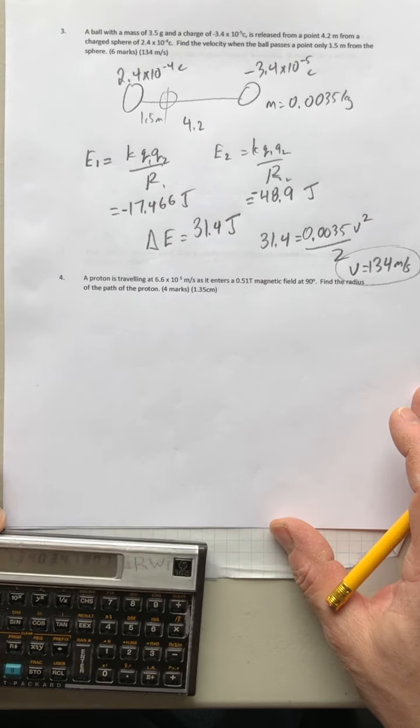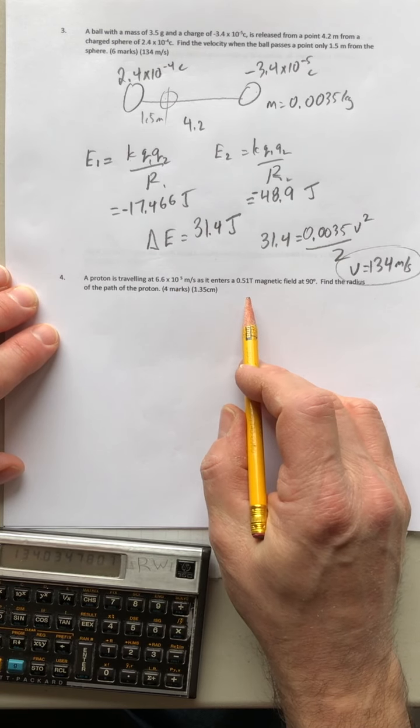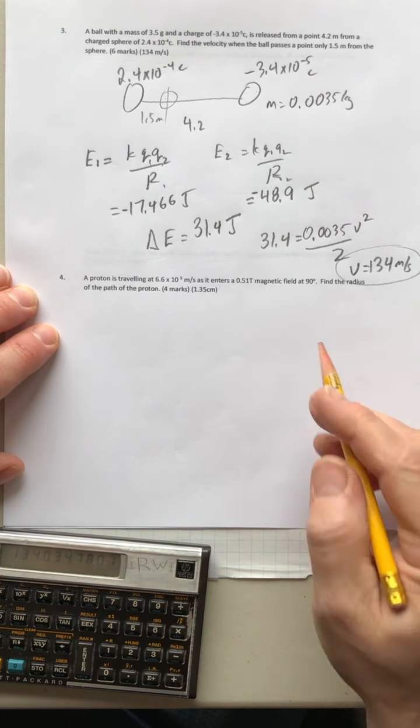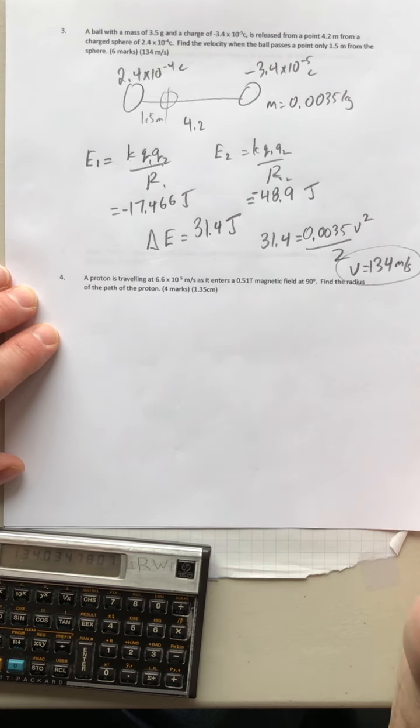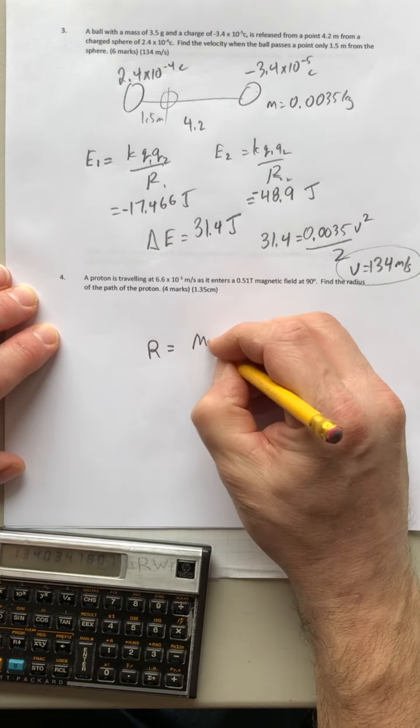Okay, protons traveling at this velocity. It enters a 0.51 Tesla magnetic field at 90 degrees. Okay, good. Find the radius of the path. You could derive the formula, but this was one that we probably just memorized.